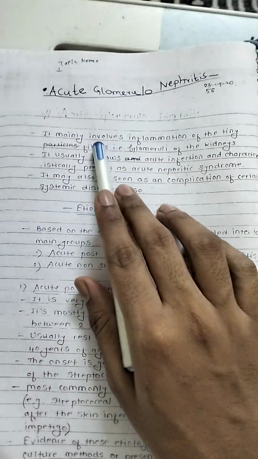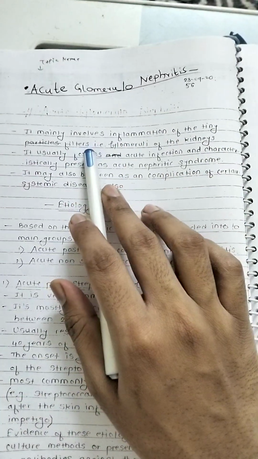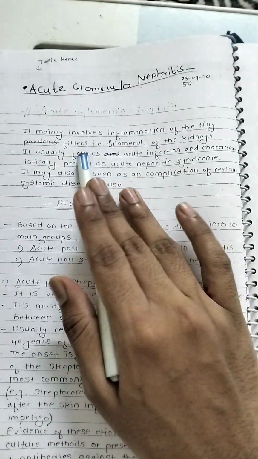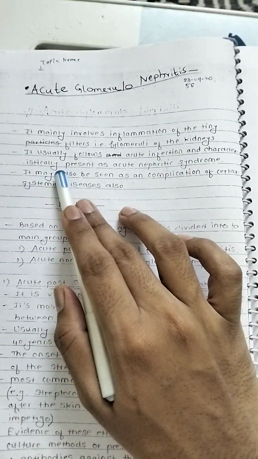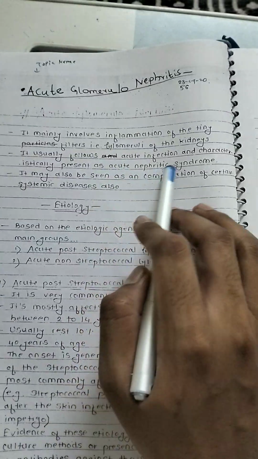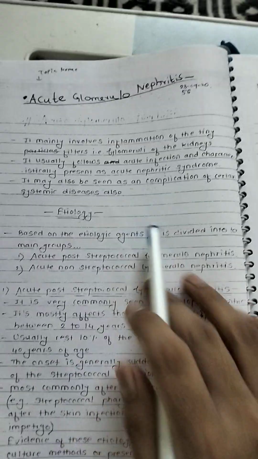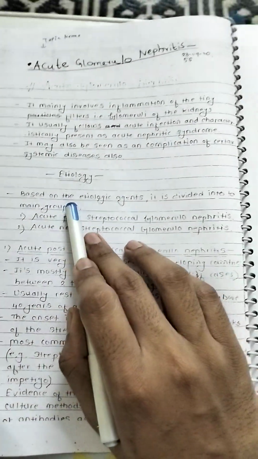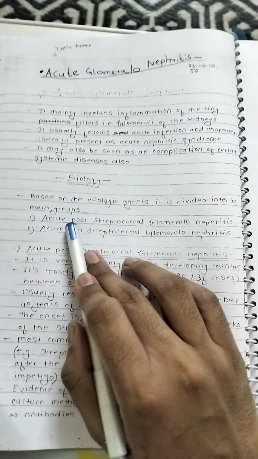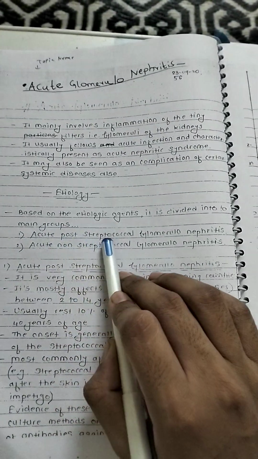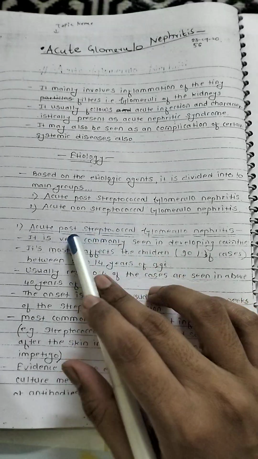Acute glomerulonephritis. It mainly involves inflammation of the tiny filter glomeruli of the kidney. It usually follows an acute infection, and is typically present as acute nephritic syndrome. It may also be seen as a complication of certain systemic diseases. On the basis of etiologic agent, it is divided into two main groups: acute post-streptococcal glomerulonephritis and acute non-streptococcal glomerulonephritis.